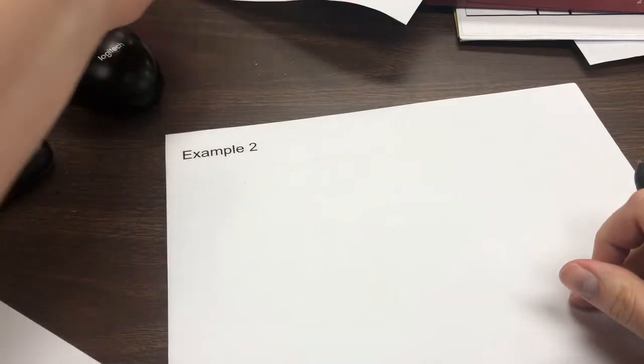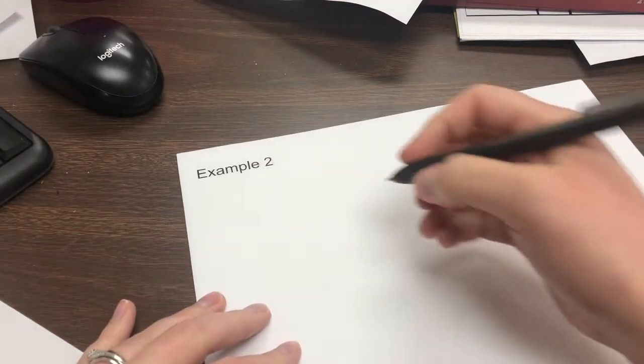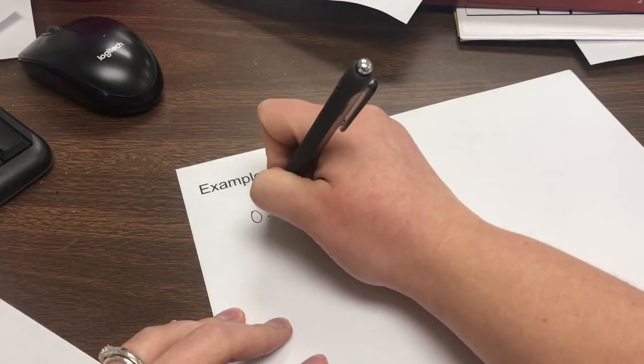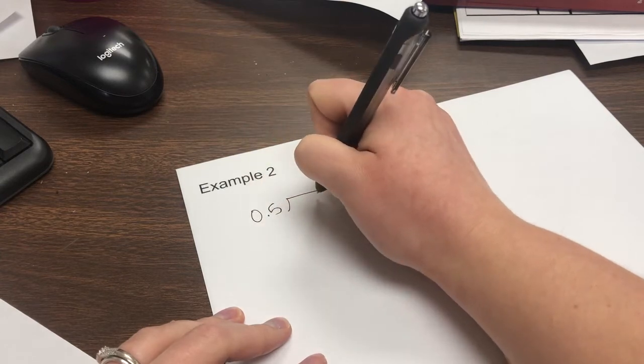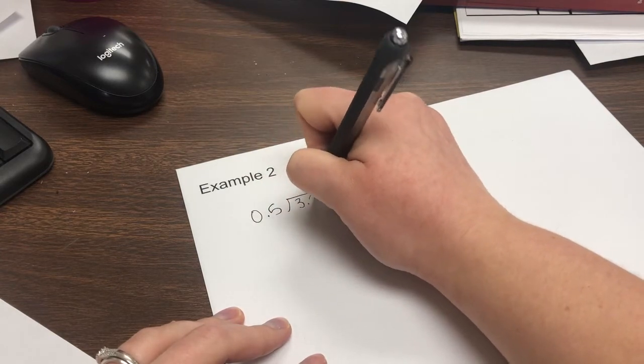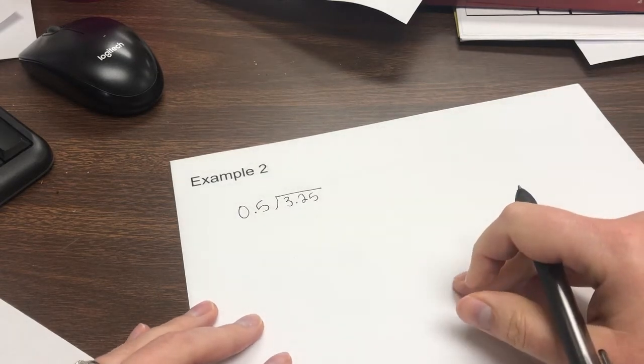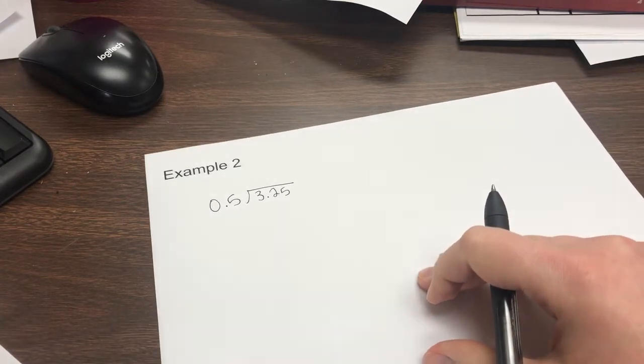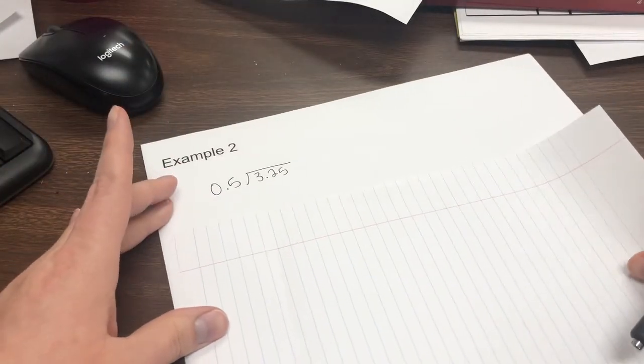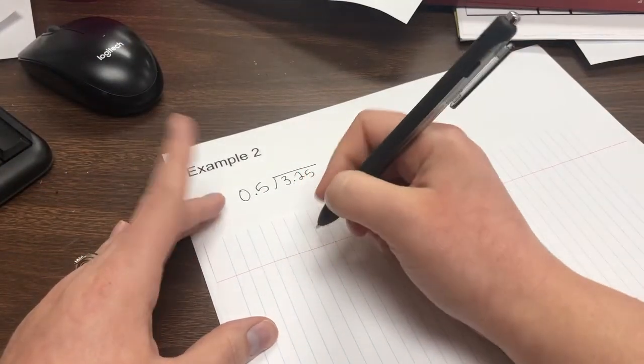Okay, our next example. We're going to divide 3 and 25/100 by 5/10. And remember, when you're working with decimals, you can always go back to that lined paper, and I'm going to show you how we would do it here.